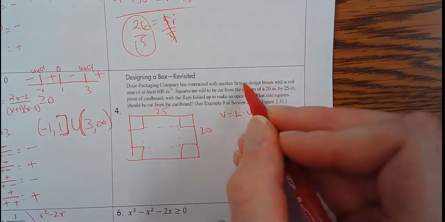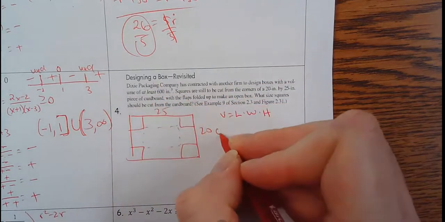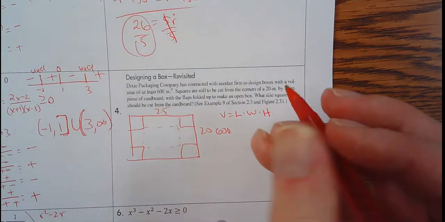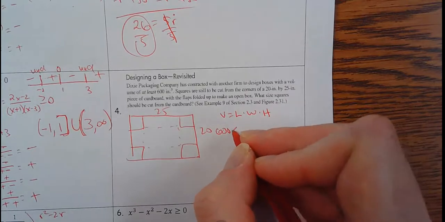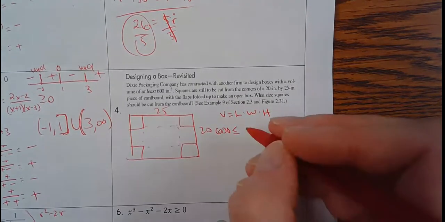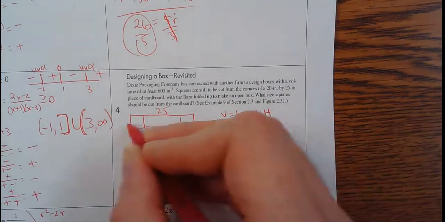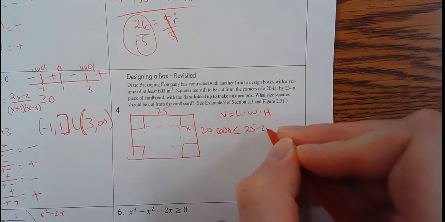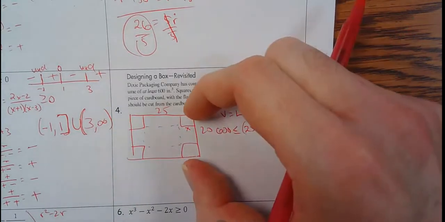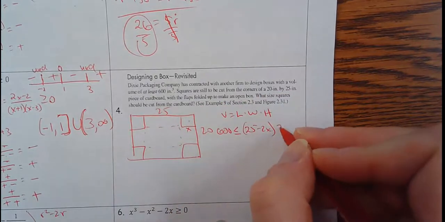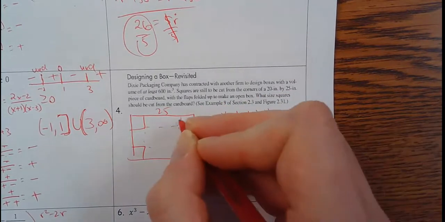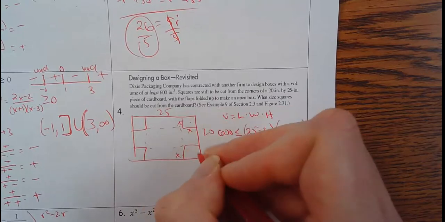Well, in this case, the volume has to be at least 600. So here's my 600. Has to be at least, and my length, width, and height, I need to write them all in terms of one variable. And I'm going to use the variable x, the x that I'm cutting out. So the length now would be 25 minus 2x. The width would be 20 minus 2x. And then the height would be x.